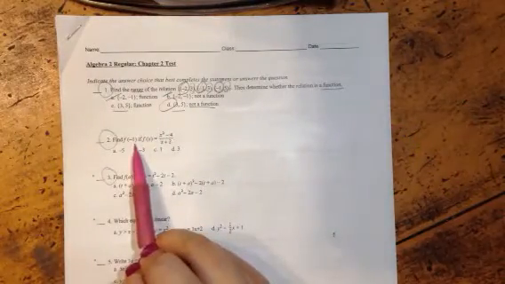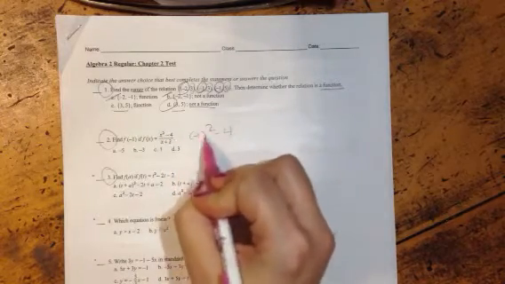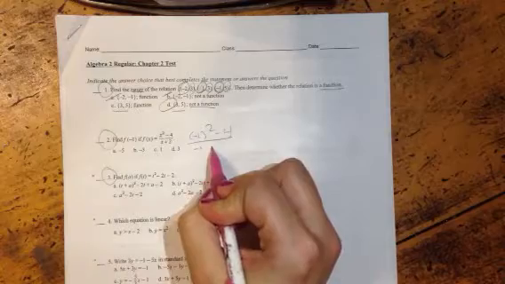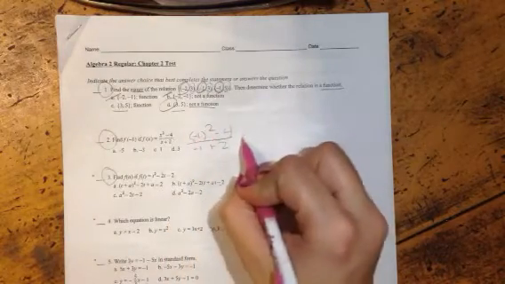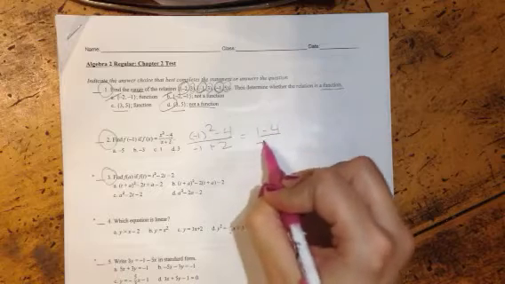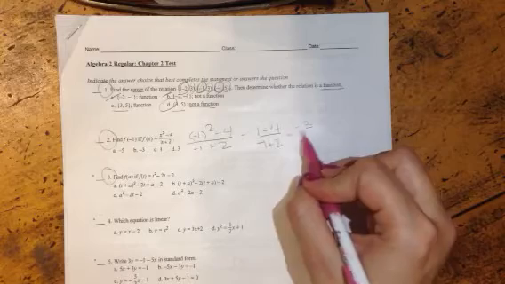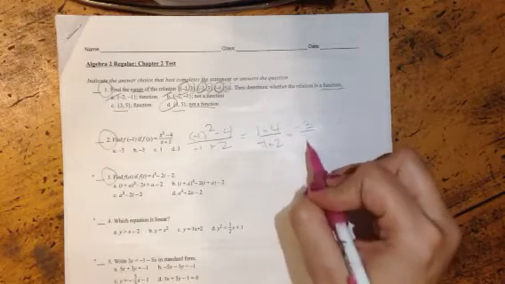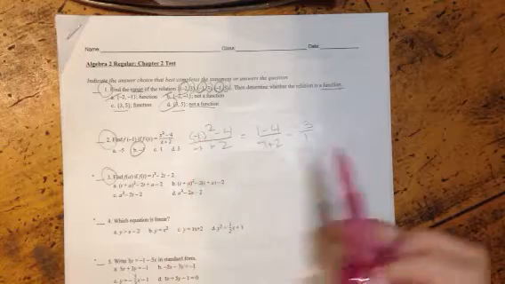Alright, this one was a very common mistake. Everyone knew to plug it in, but when you plugged it in, you forgot to put parentheses right here. Because when I square -1, it's +1. So 1 minus 4 is -3. 2 minus 1 is 1. The answer was B, -3. Don't forget your parentheses when you plug things in.